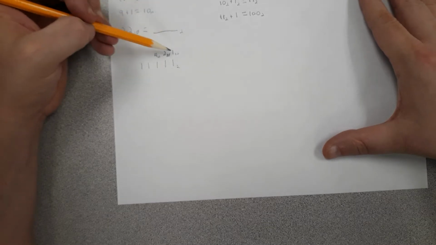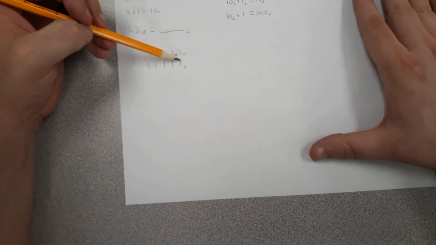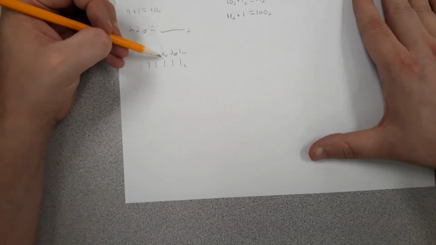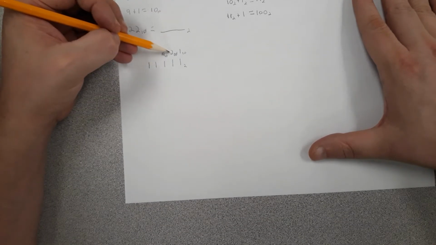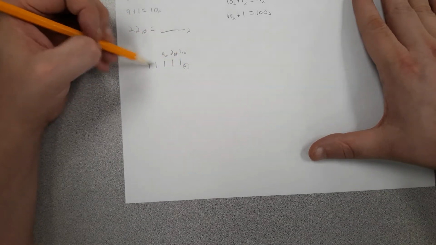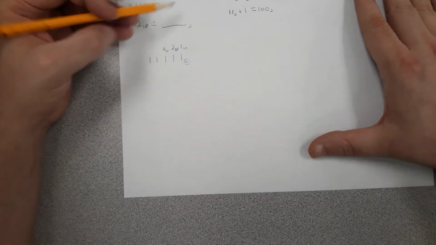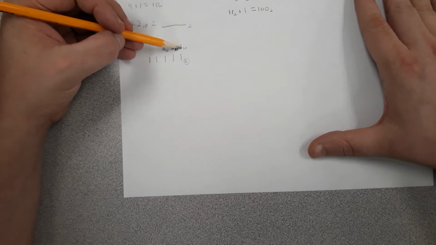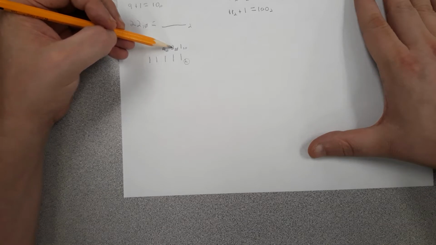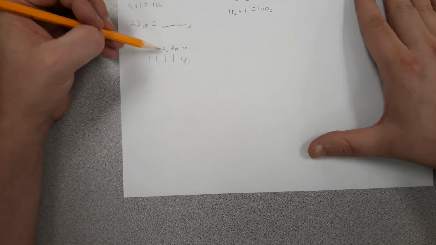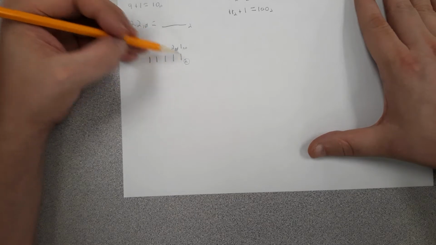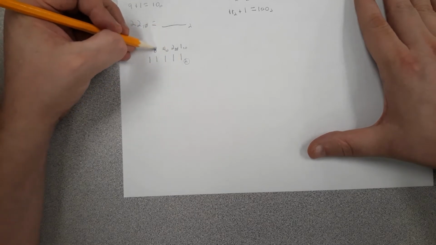And hopefully you're starting to recognize a pattern here, which is every single column is essentially the previous column times the base number. In this case, binary is a base 2. So following this along, 1 times 2 gives me this column's value. 2 times 2 gives me this column's value. So this column's value is going to be 2 times 4, which is 8.